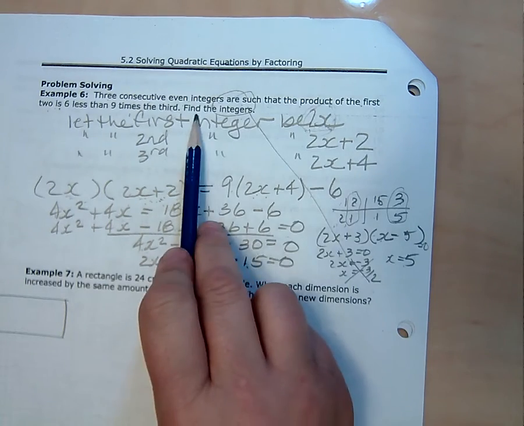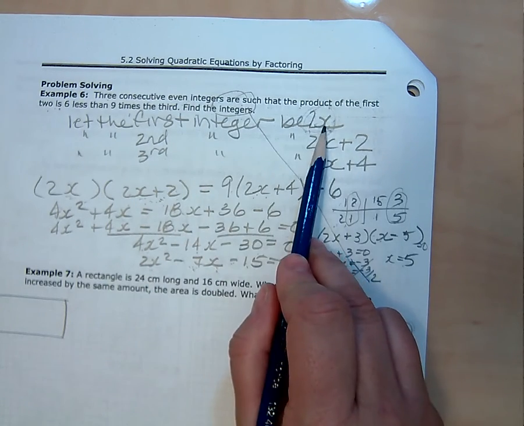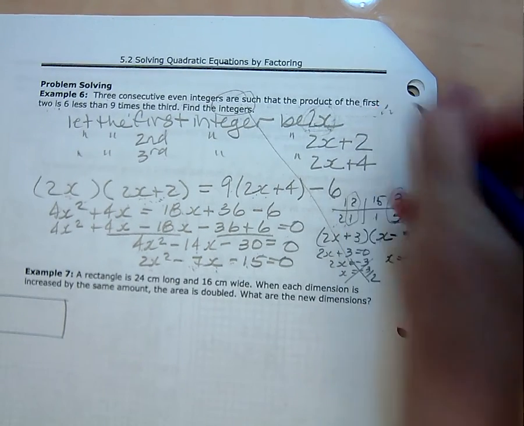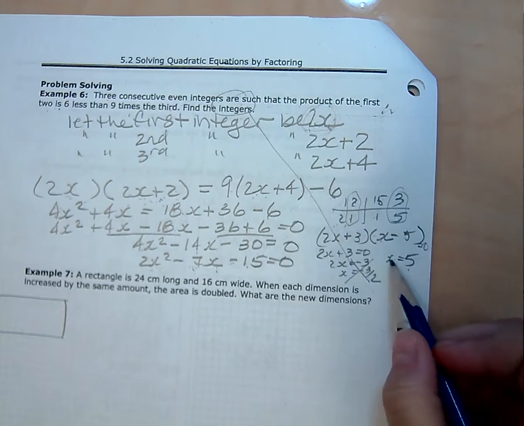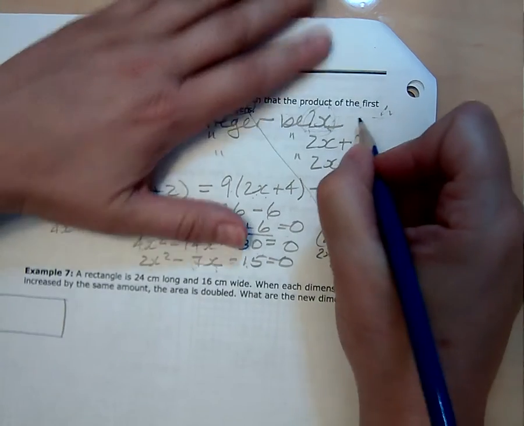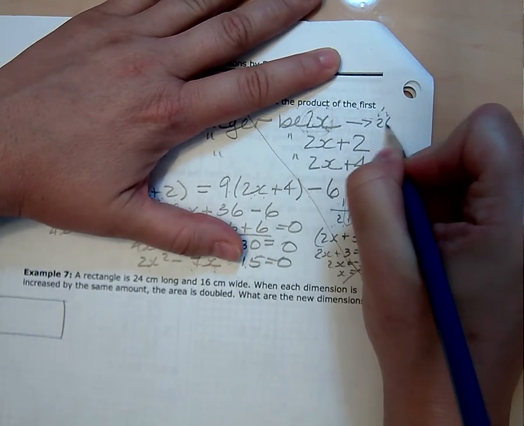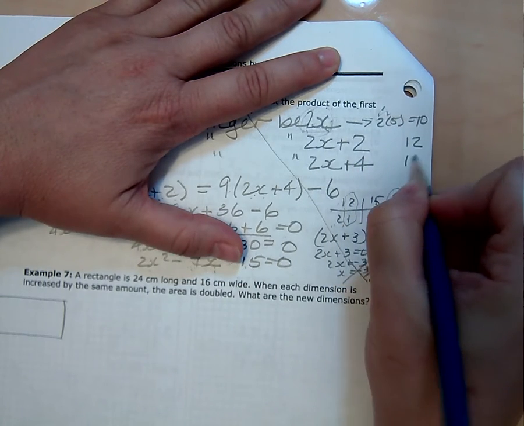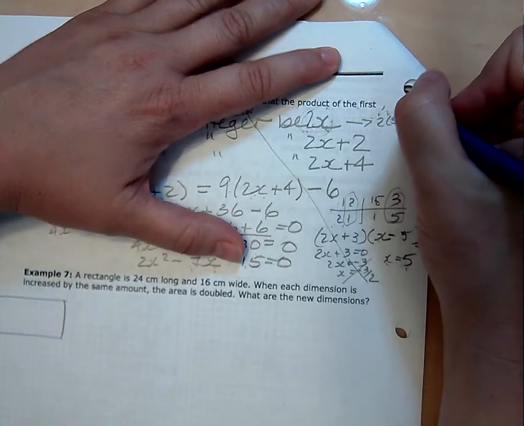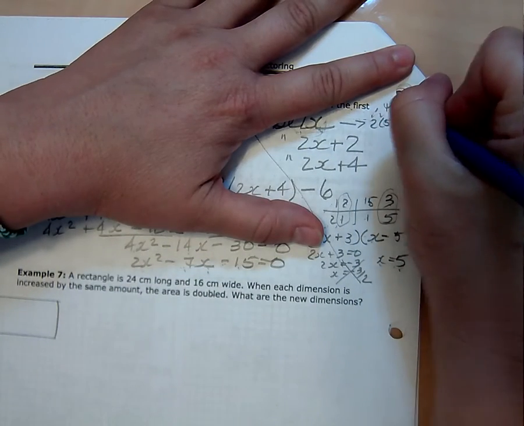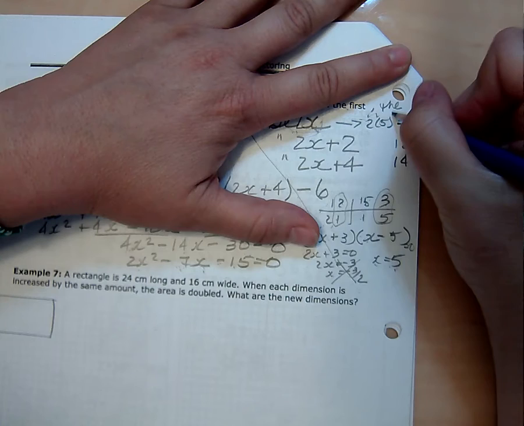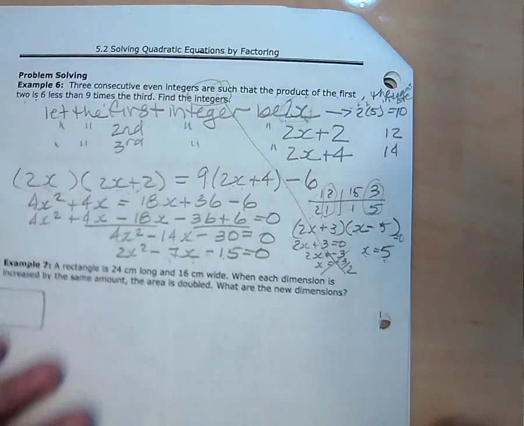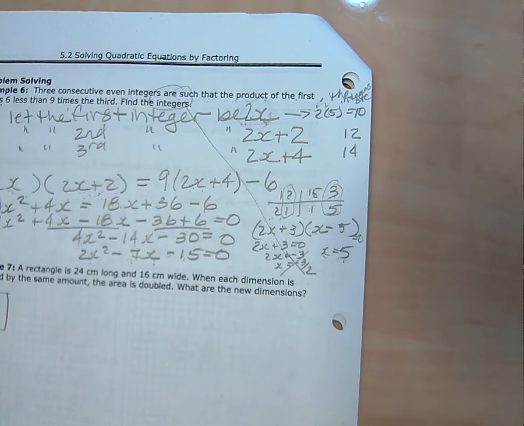It says, find the integers. Well, the first integer was 2x. I'm really running out of room, so I'm just going to put it up here. The first integer is 2x, so x is 5. So here we've got 2x, or 2 times 5, is 10. And then, of course, 12, and then, of course, 14. And so therefore, the integers are, really squeezing it in there, 10, 12, and 14.